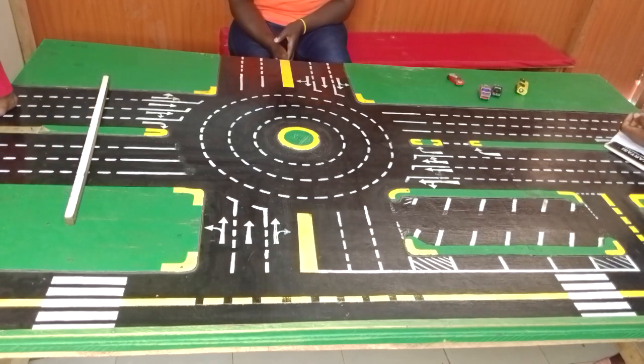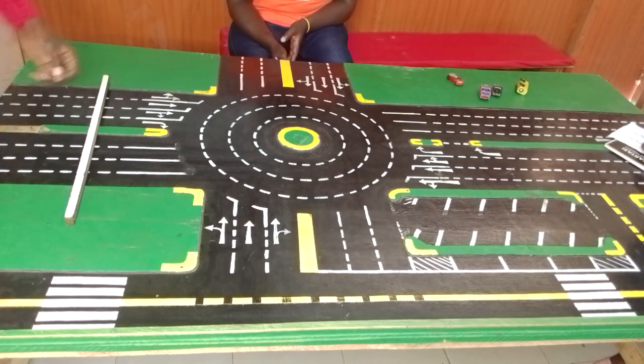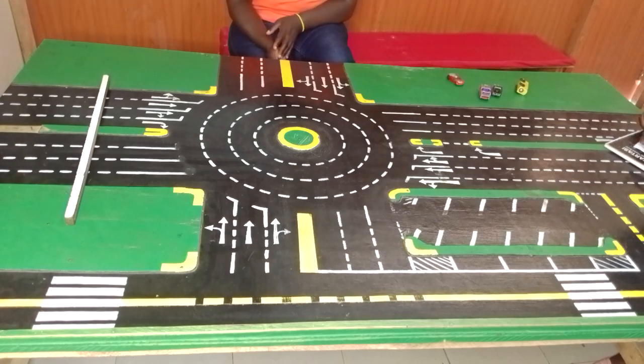You can write another heading as we wind up and say: mistakes done when approaching roundabout. Mistakes done when approaching roundabout.